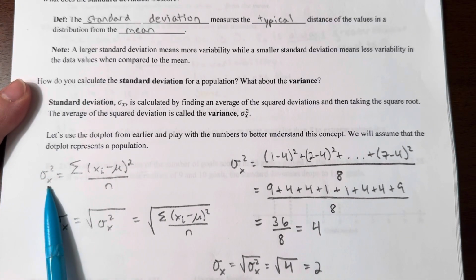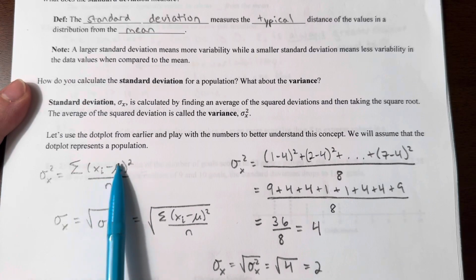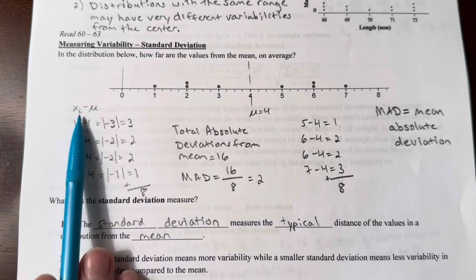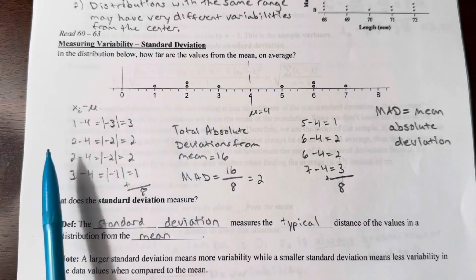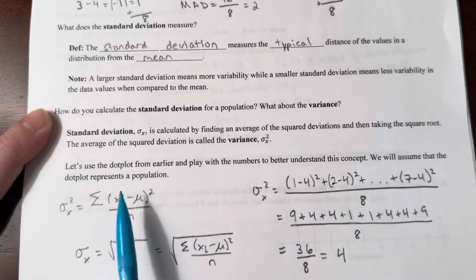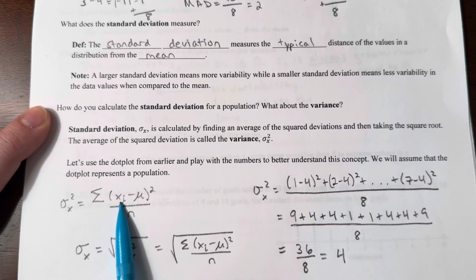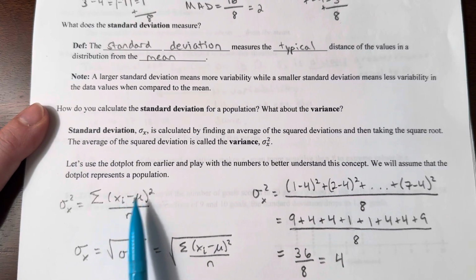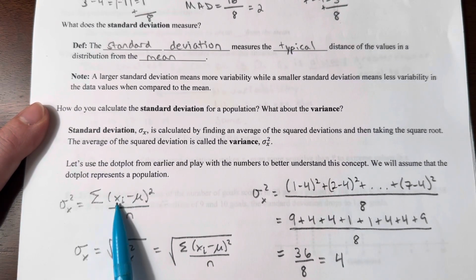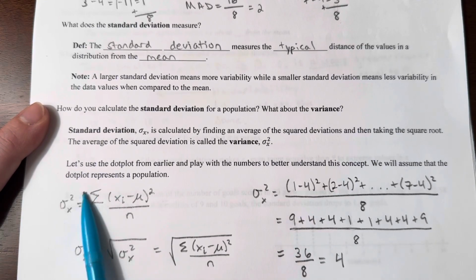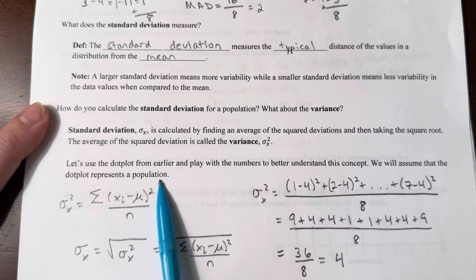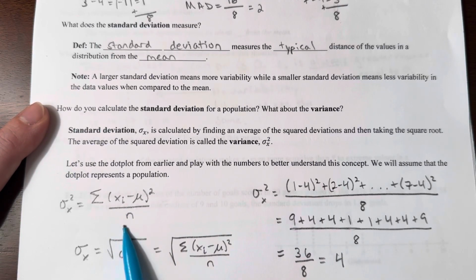Sigma squared sub x. You find the sum of all of the deviations. Remember how I wrote the deviations up here previously? So x sub i, meaning each of the individual data points, minus the mean. Data values minus the mean. And then we would square that answer, including the negative signs, which will turn all of those values positive. Sigma means add them up. And then we would divide by how many we have. When you're dealing with a population, we divide by the total number of data points.